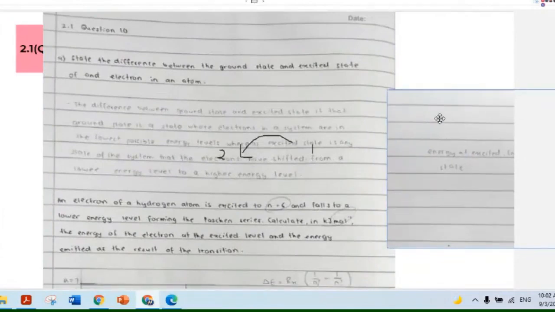Ground state, what are the keywords? Ground state is the state where the electron system is in the lowest possible energy level. Then excited state, where the electron has shifted from a lower energy level to a higher energy level. Okay, acceptable. Actually, you can mention ground state is lowest and excited state is higher than ground state.